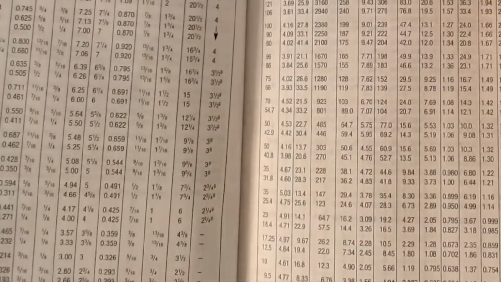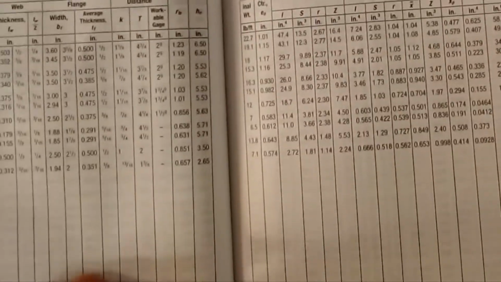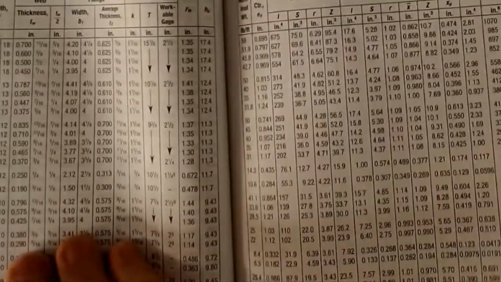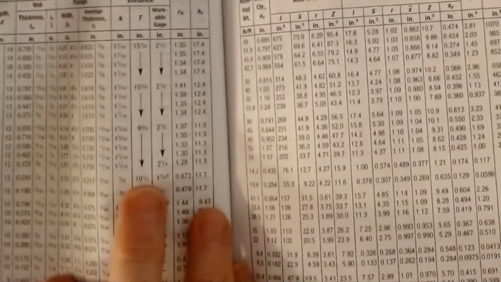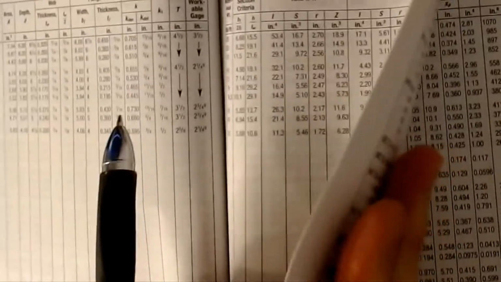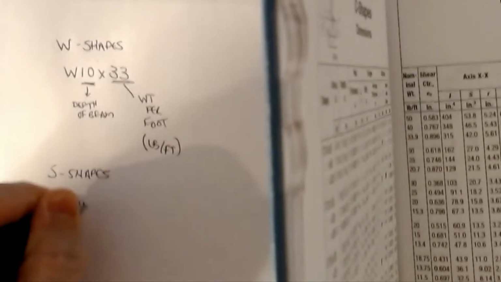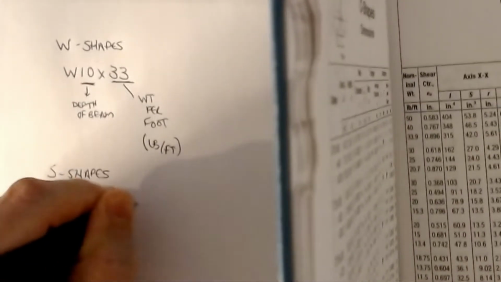All right, so if we flip a little bit further back, we then get into what would be, oops, too far. I lost it. There they are. We have what we call the C shapes. And so the C shape, what that stands for, anything with a C prefix is what is known as a channel.